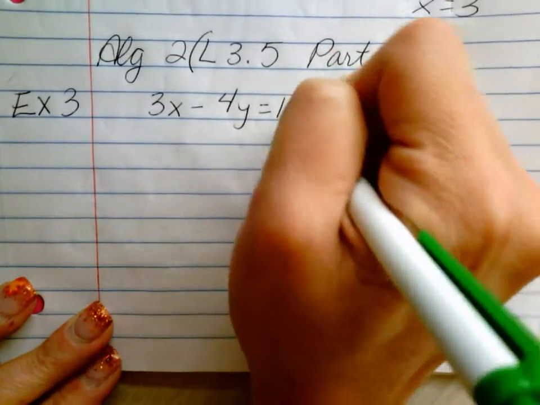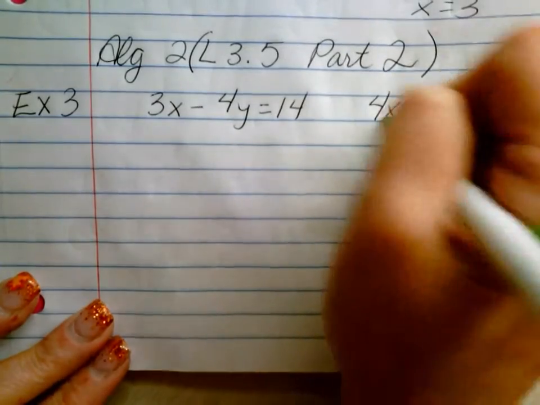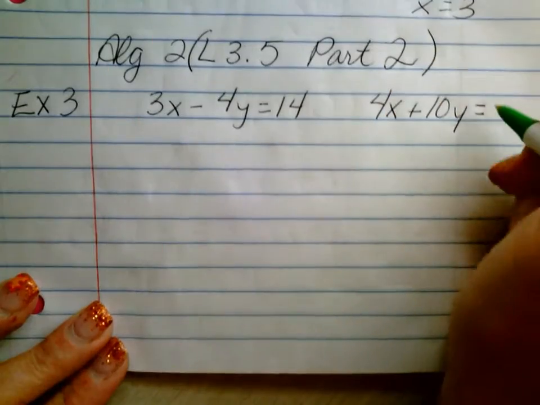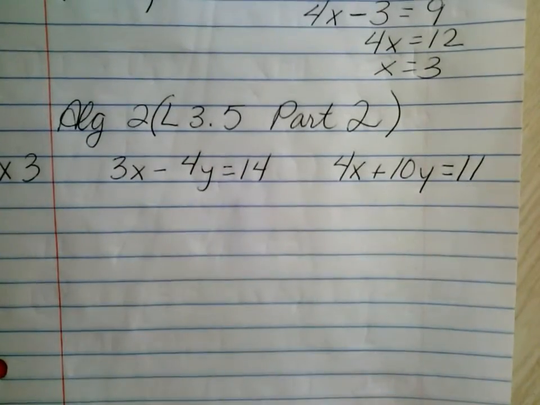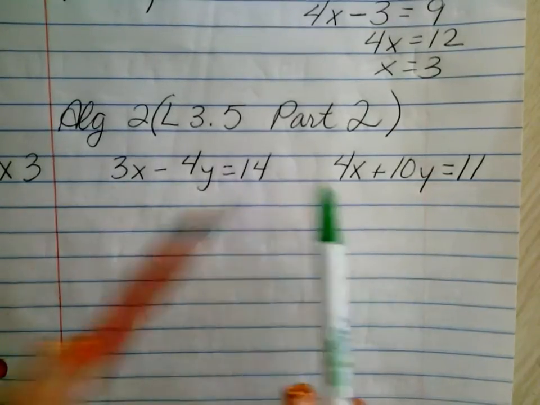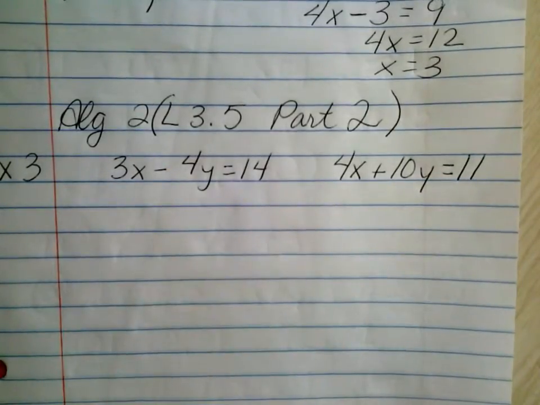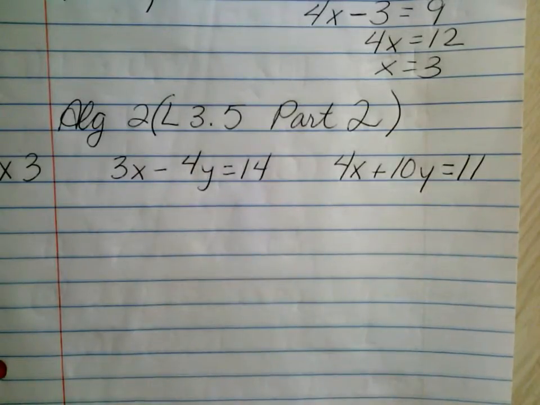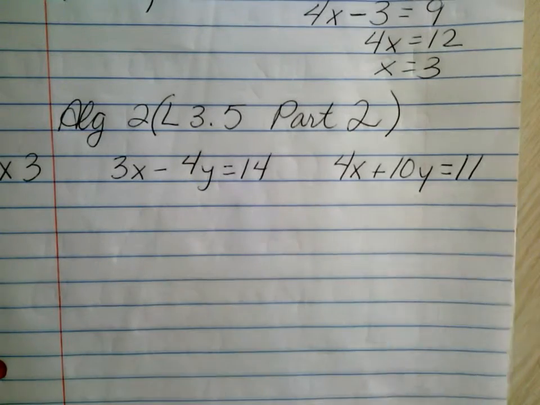4y equals 14, and you have 4x plus 10y equals 11. Now, there is nothing that is identical or opposite. Okay? We're going to have to do some multiplying, but I can't turn a 3 into a 4, or vice versa, and I can't turn a 4 into a 10, or vice versa. So I am going to make a determination here that I am going to multiply everything out to create a negative 40 in the center. Okay? I mean to create a 40 in the center.